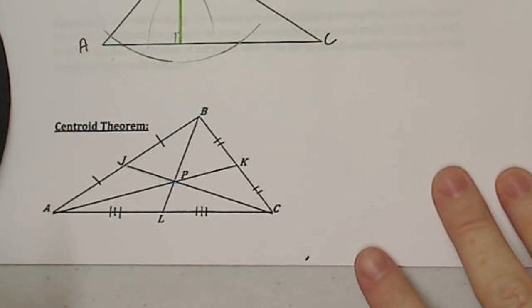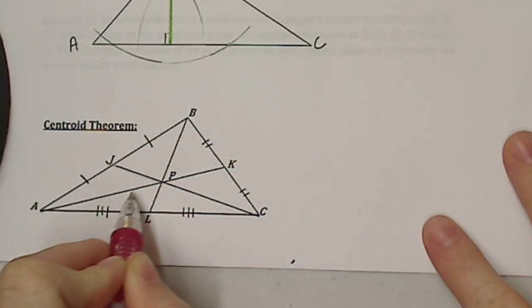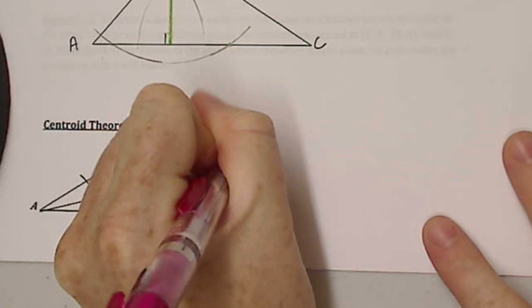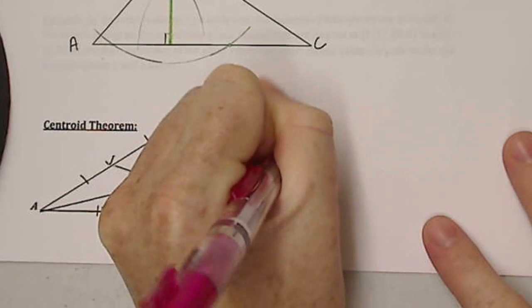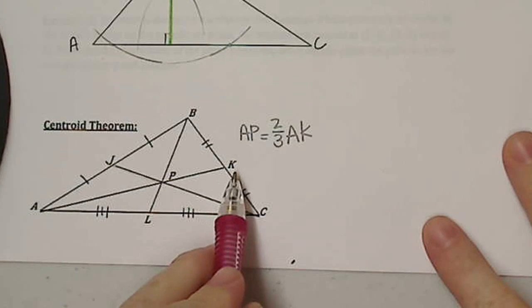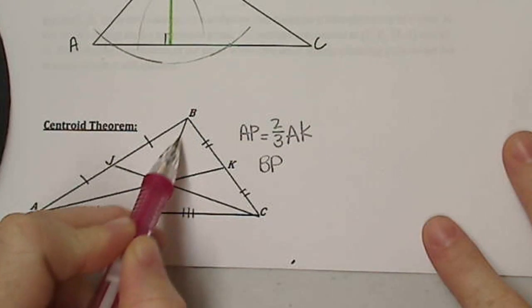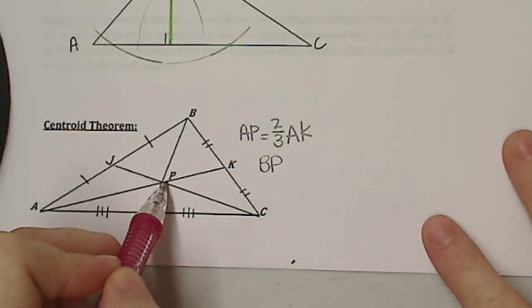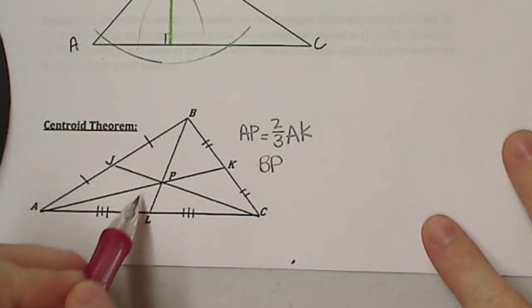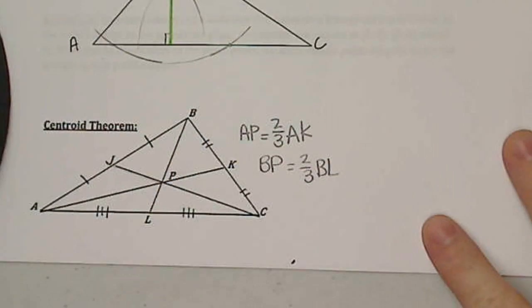So here is what we are going to write. AP, this median right here, AP, equals 2/3 AK, the whole thing. BP, this median here from the top of the vertex down to the centroid, this line is 2/3 of the whole line, BL.